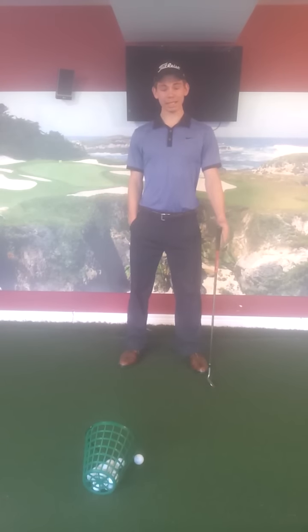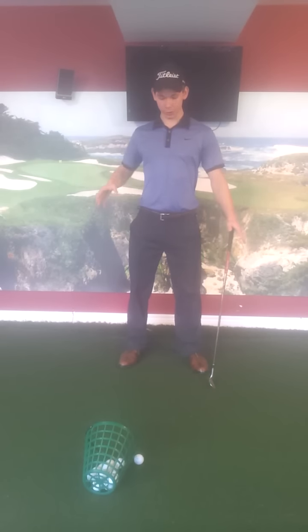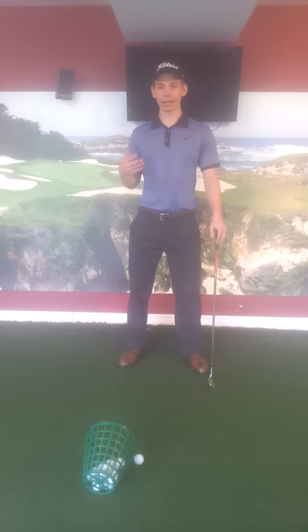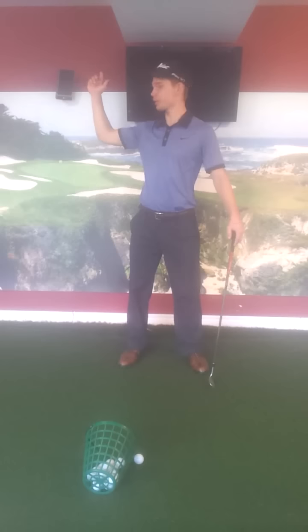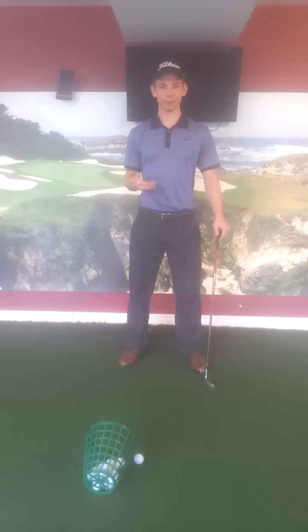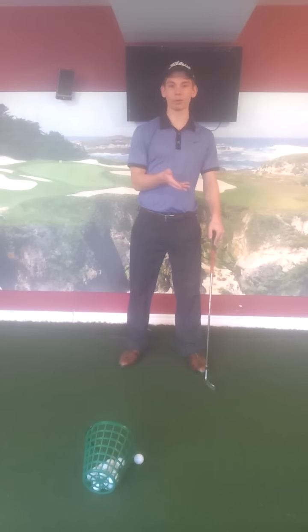So basically the impact zone is just the idea that learning the game and teaching the game should start at impact and work back from there. I think the idea that we have to get in all these certain static positions to create an impact is backwards. If you don't believe me, just look out on tour and look at a guy like Jim Furyk compared to a guy like Tiger Woods.